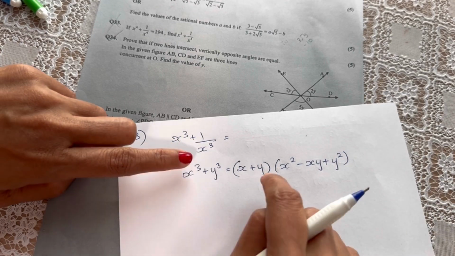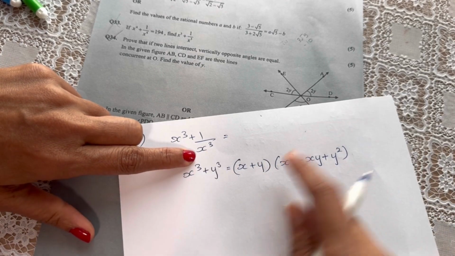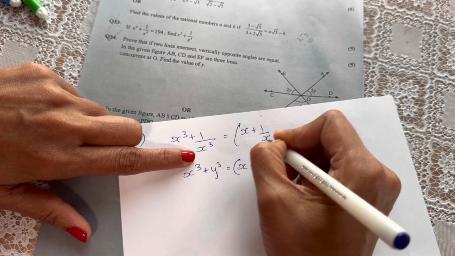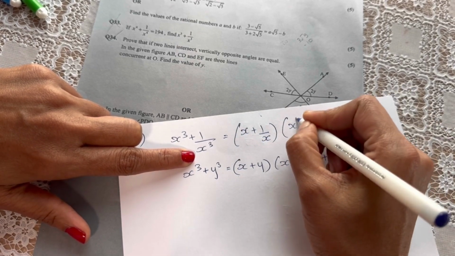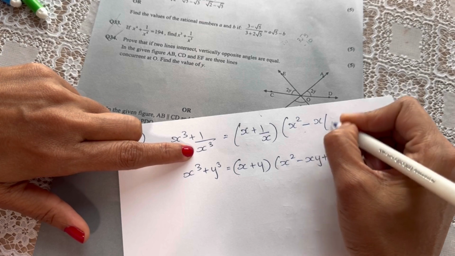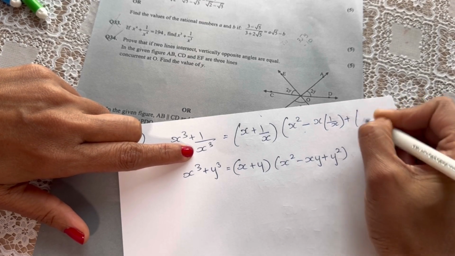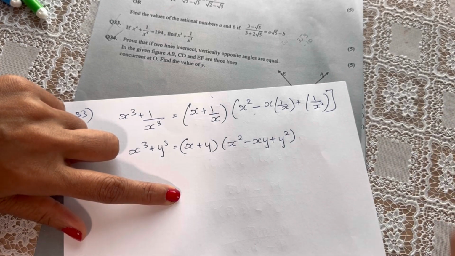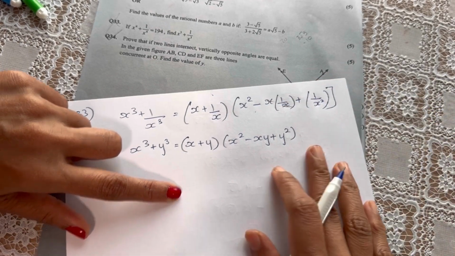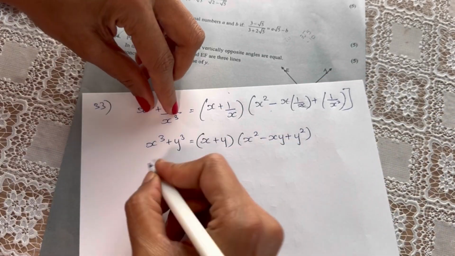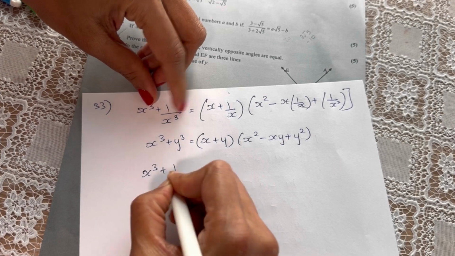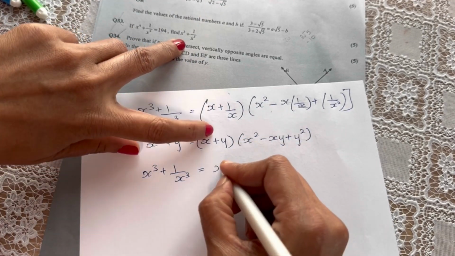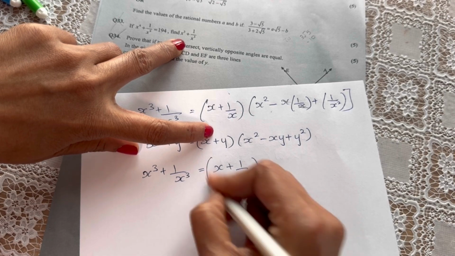X is x, y is 1 by x. So let's write this. X is x and y is 1 by x. Yes. So here this x and x will be cancelled. So if you want to find the value of x cube plus 1 by x cube, we have to know what is x plus 1 by x.